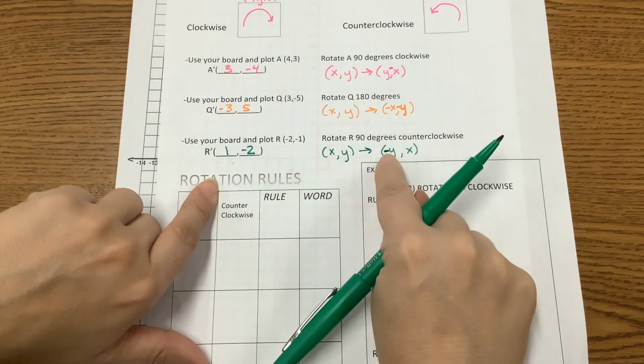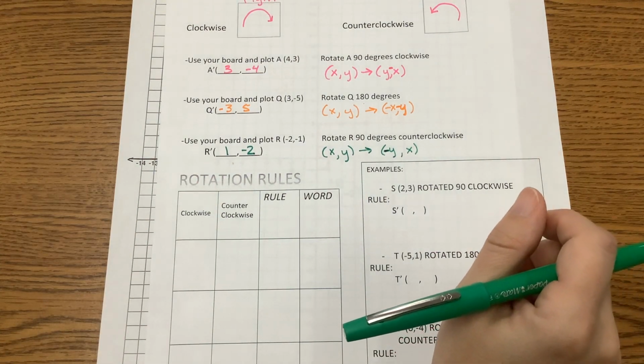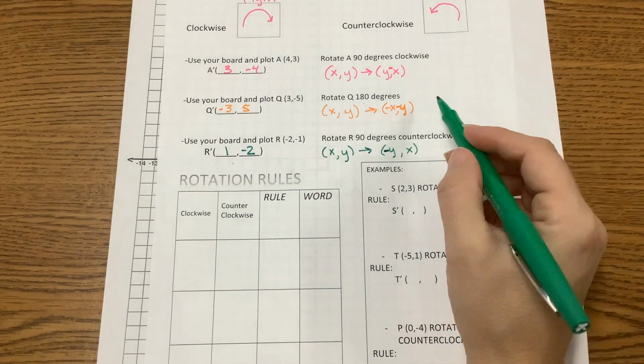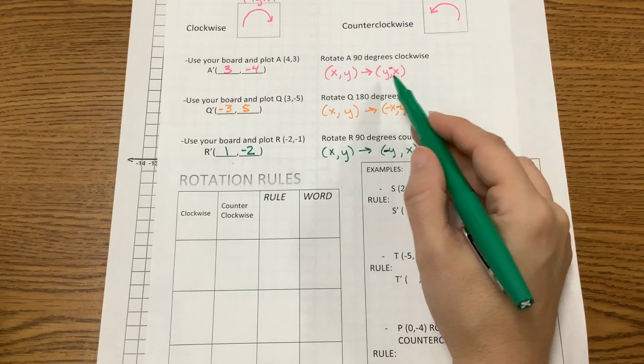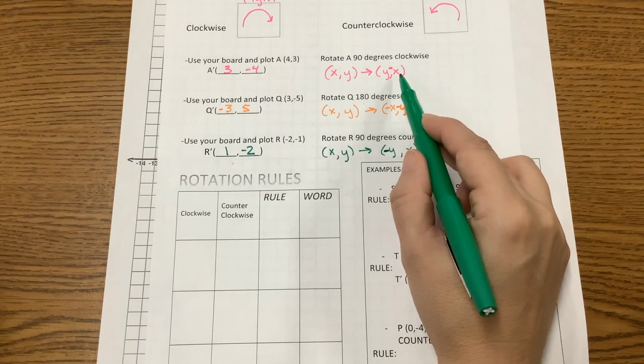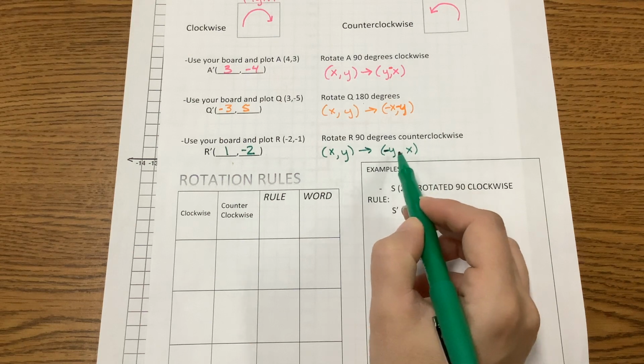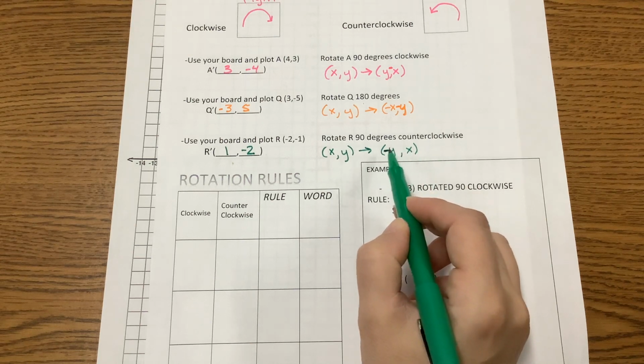So we would show that change by putting a little minus sign in front of it. So if we're going to the right, exchange X and Y and change the right side sign. If we're moving left, exchange the letters and change the left side.